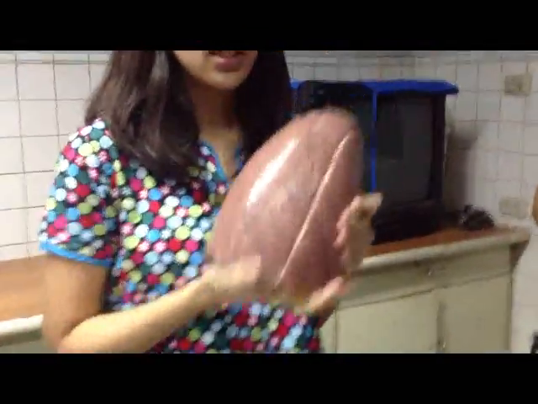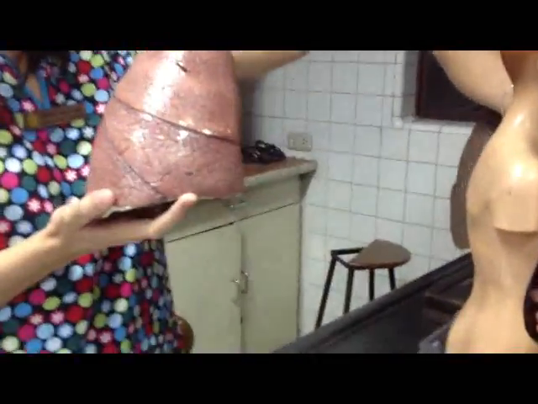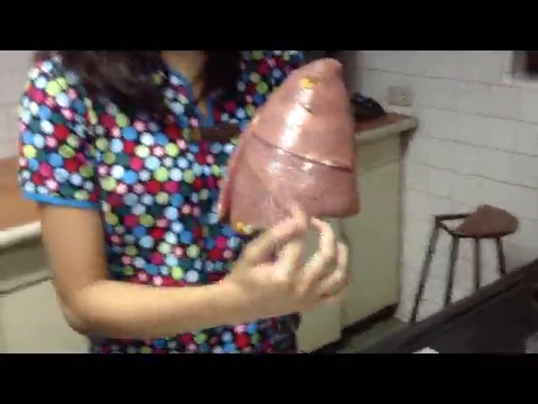Station 14, lung model. This is the right lung. You have the superior lobe, the middle lobe, and the inferior lobe. So you have two fissures: the oblique fissure and the horizontal fissure.